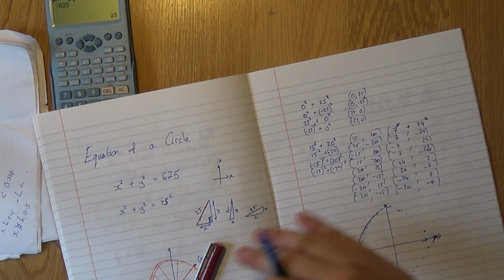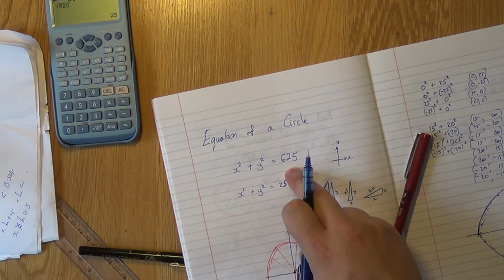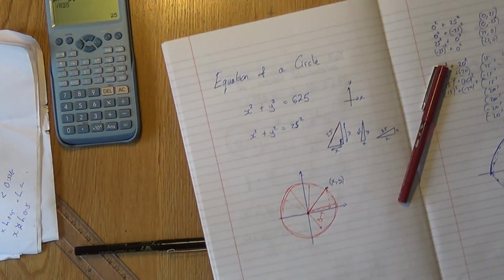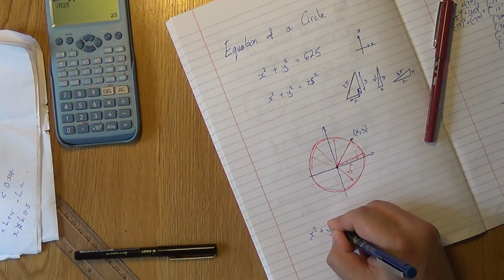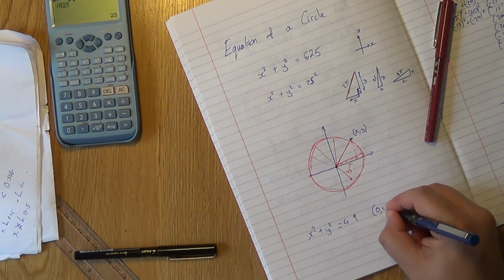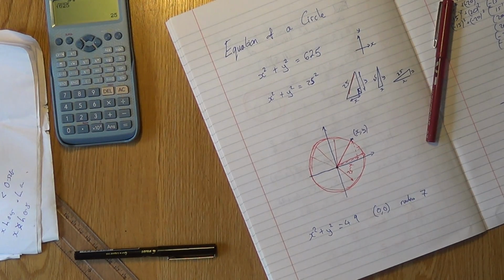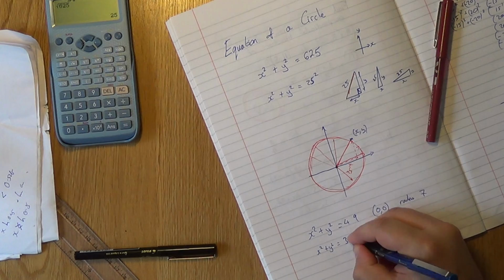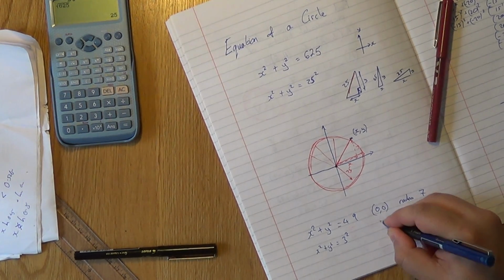So, generally speaking, an equation like this is a circle centered at the origin with the radius here. So something like x squared plus y squared is 49 is a circle centered at 0, 0 with a radius of 7. x squared plus y squared equals 3 squared. They've written it differently, but it has a radius of 3, centered at 0, 0.